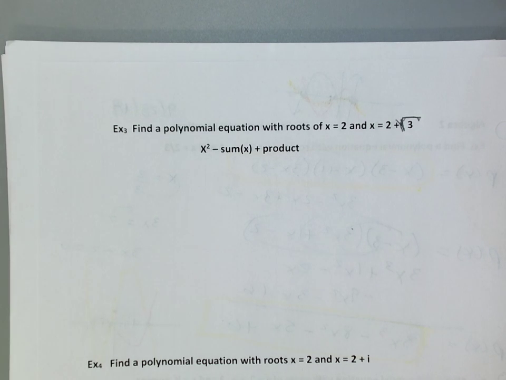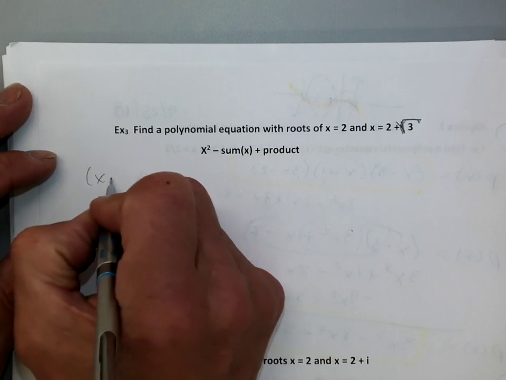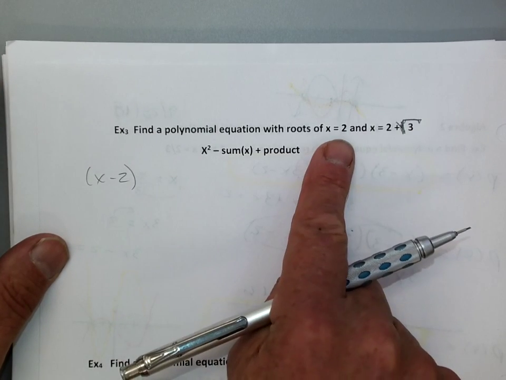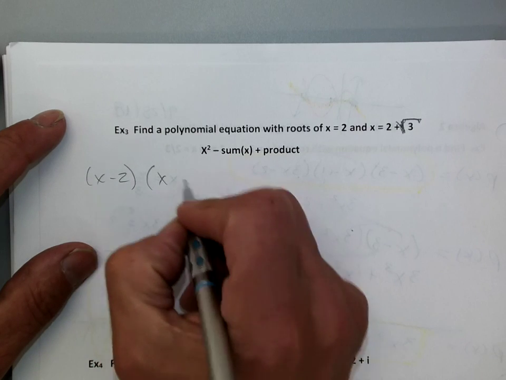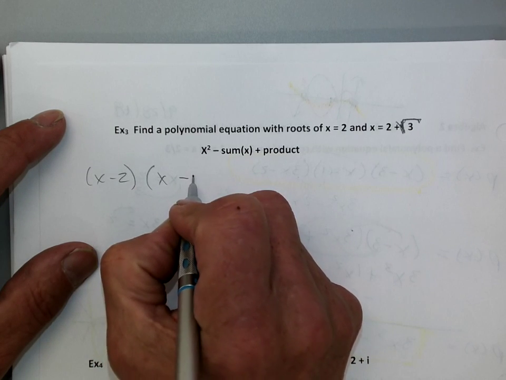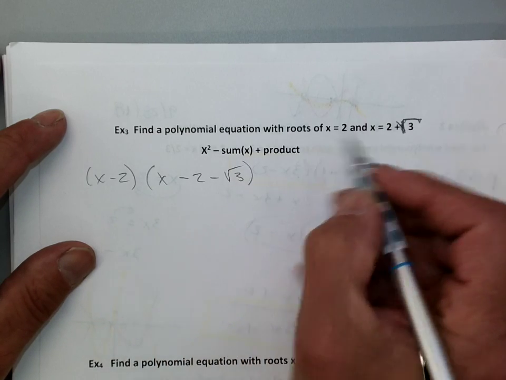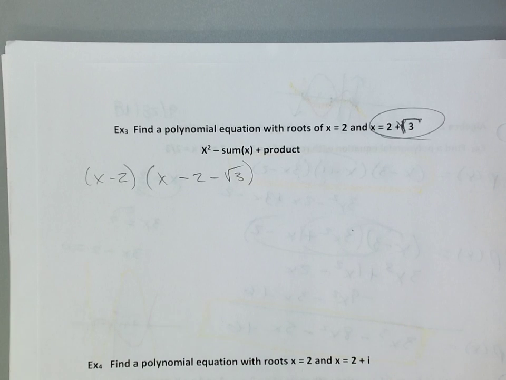Understand? So, what we're going to do is this. I do know that part of my answer is an x minus 2, okay? I know that. I also know I'm going to have an answer of x minus 2 minus the square root of 3. But these come in pairs. We do the square root plus or minus pairs.